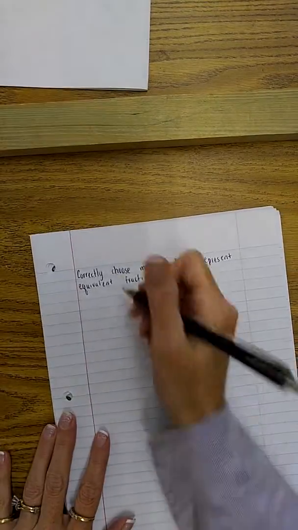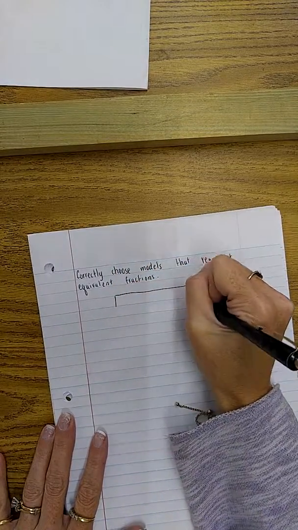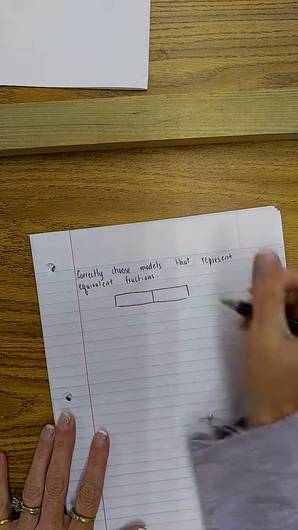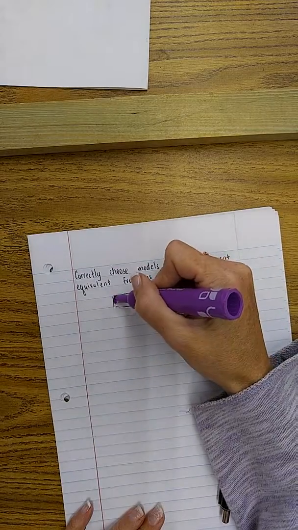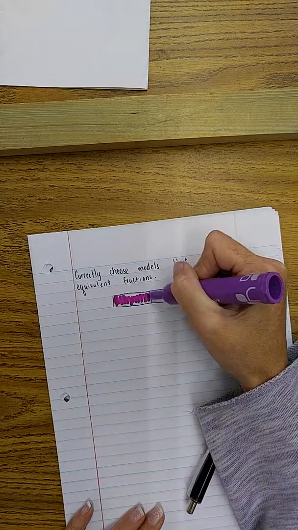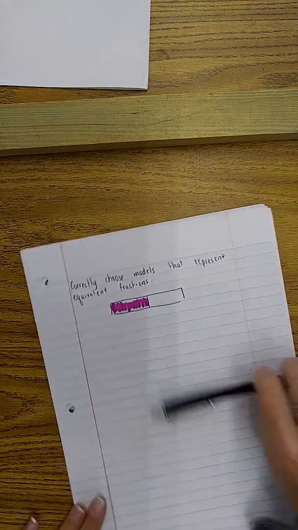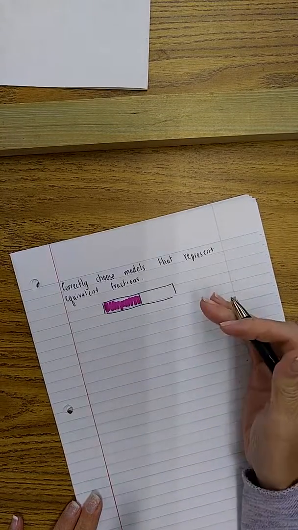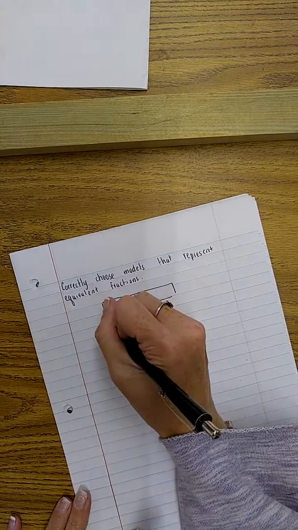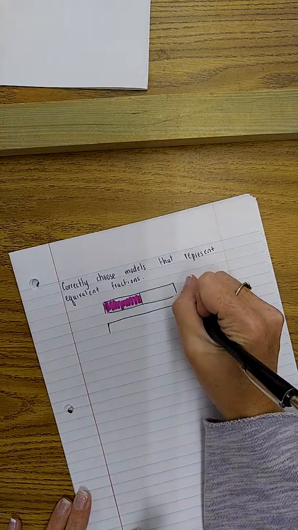So, for example, they may give the model that looks like this, and the students would have answer options, and they would have to choose the answer options that are also equal to that. For example, they may have something that looks like this.